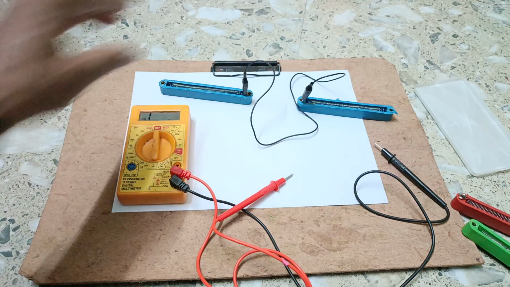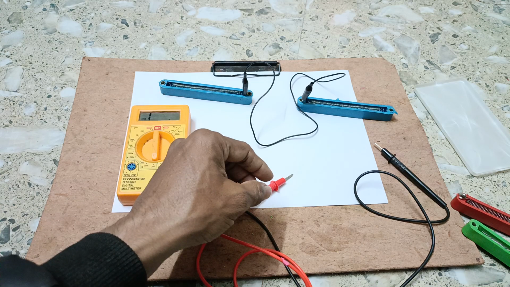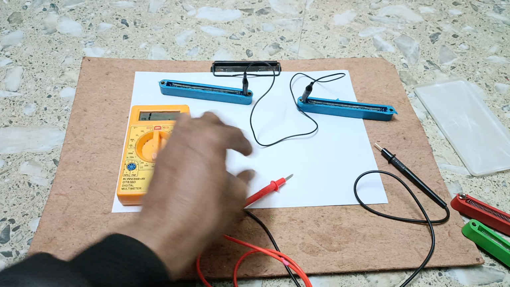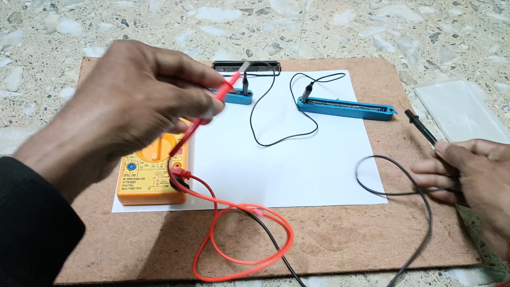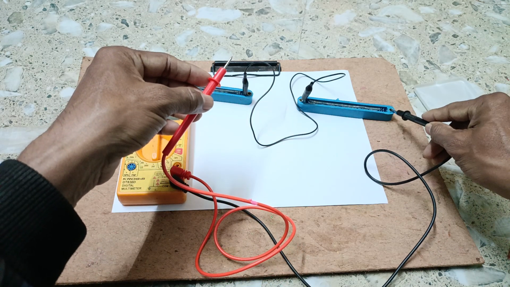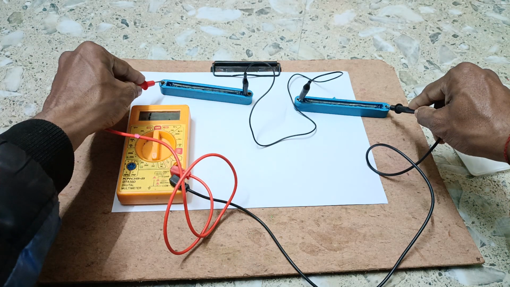Yes, we have connected in series and let us check the resultant resistance of these two resistors connected in series. We put this at one end and take this at the other end.